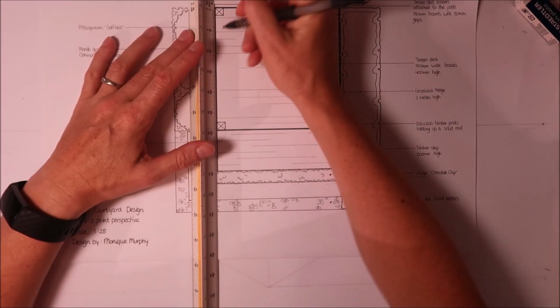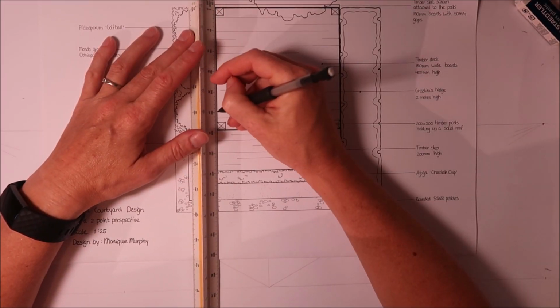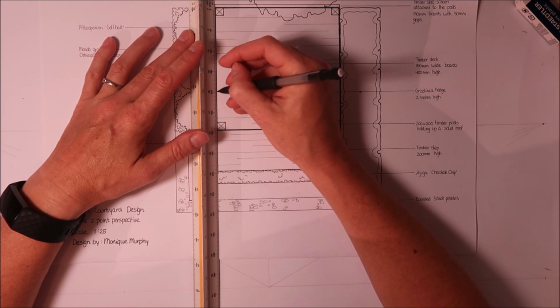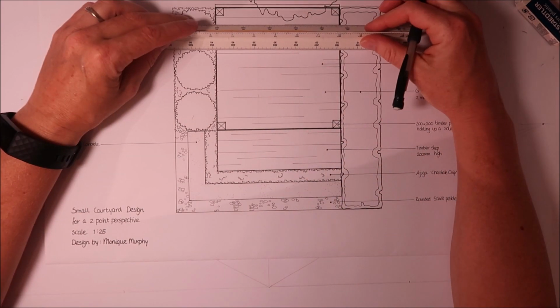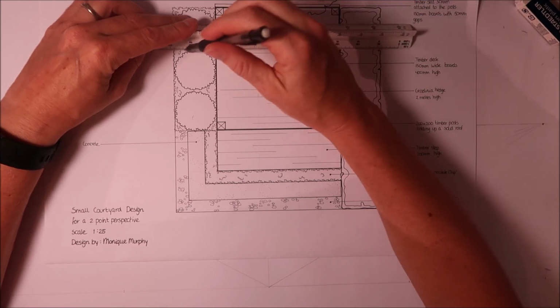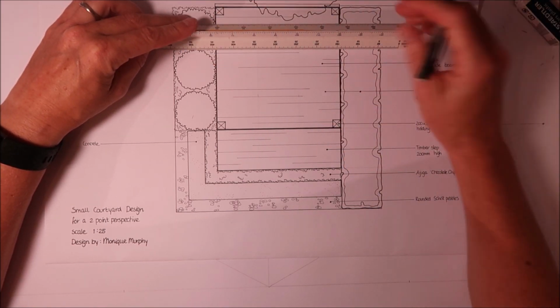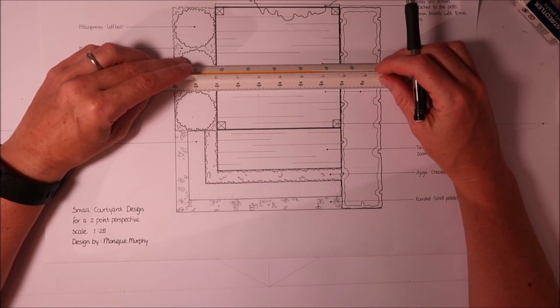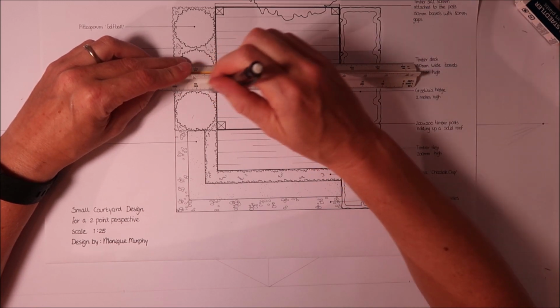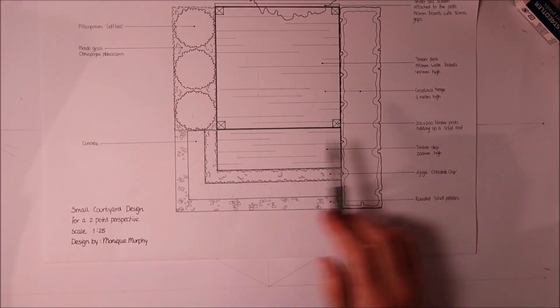Something is wrong, wrong scale. So it is there, and there's one here. That's right, every pittosporum golf ball has its own square.